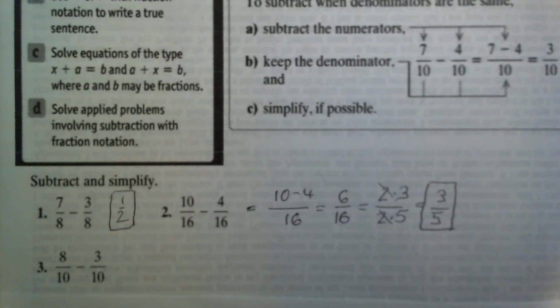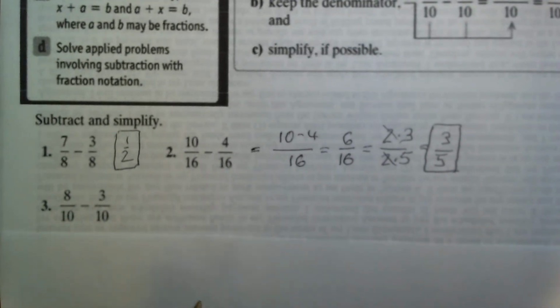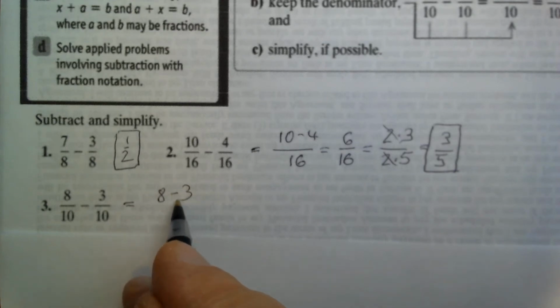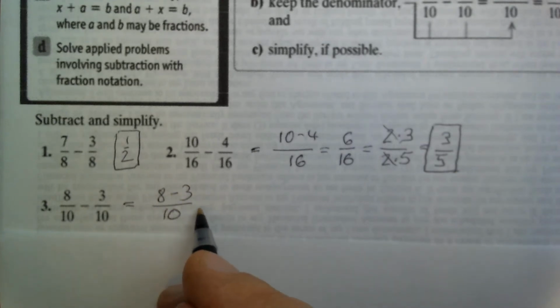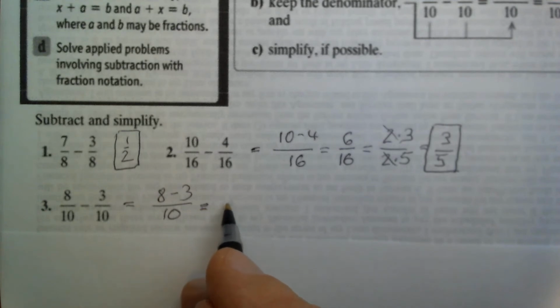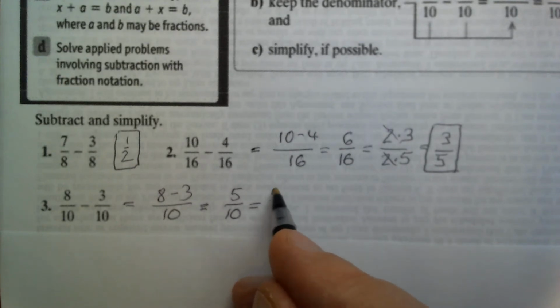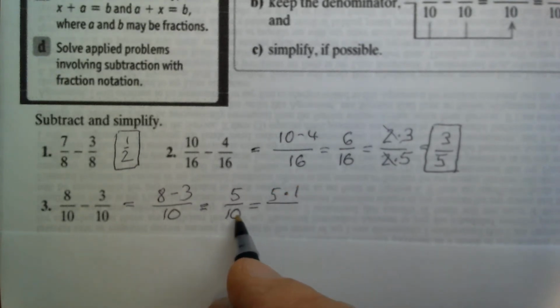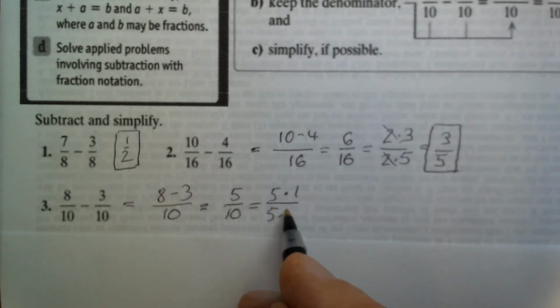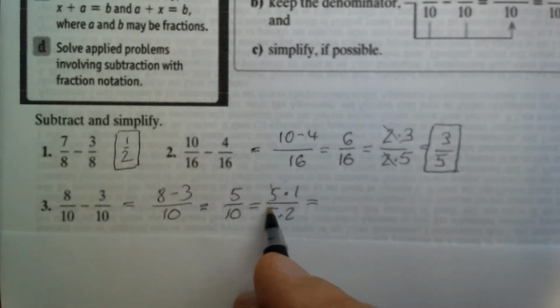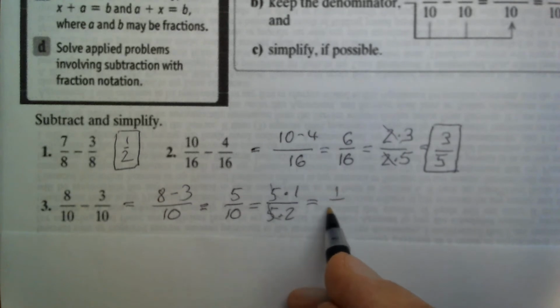And number 3 is, again, very similar. The denominators are the same, 8/10 minus 3/10. So we write that as 8 minus 3 divided by 10. And since 8 minus 3 is equal to 5, we have 5 divided by 10. And we can simplify that because we can write that as 5 times 1, and we can write 10 as 5 times 2, or factor that. So the 5's cancel. And so the final answer is 1/2.